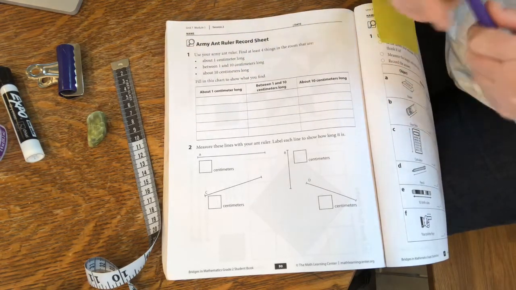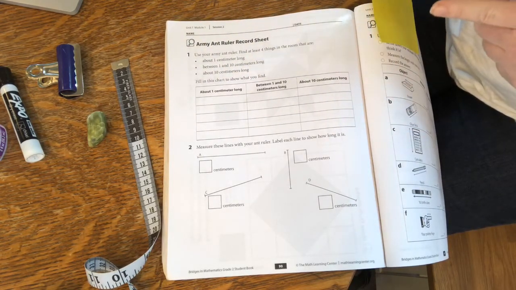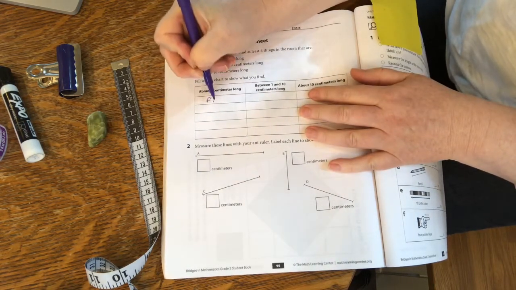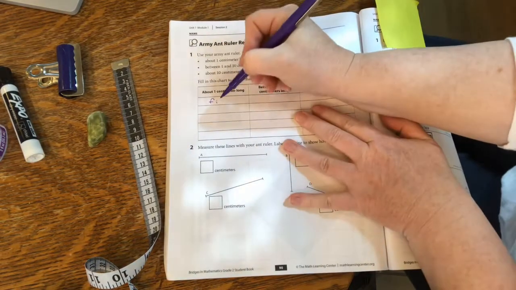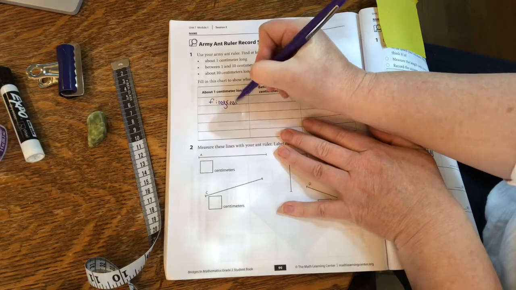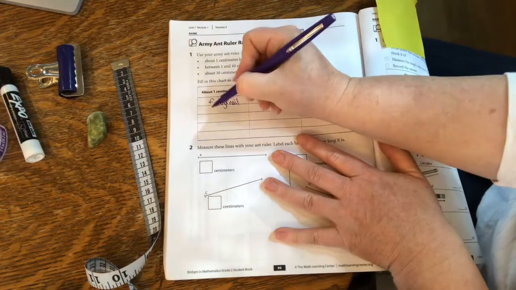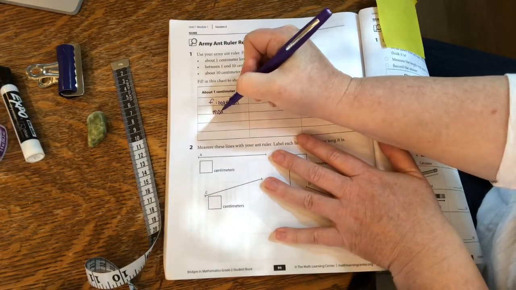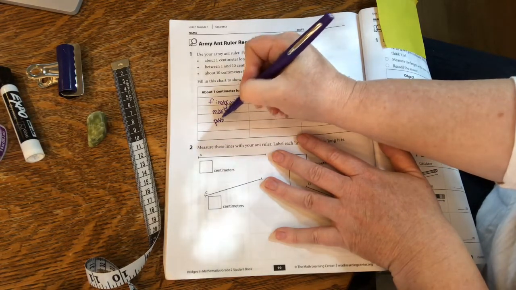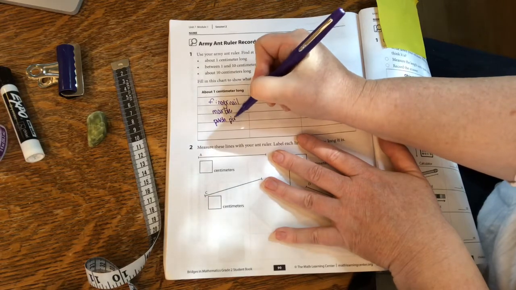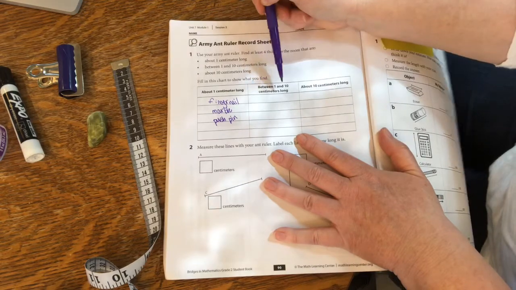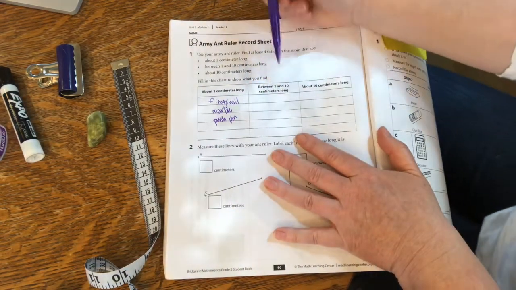So I already showed you that I found a few things that were about 1 centimeter long. My fingernail, sorry for the messy writing, I'm having to write it at a weird angle, a marble, and a push pin. So it looks like I need to go find a couple more things that are about 1 centimeter. Now I need to find some things that are between 1 and 10 centimeters long.